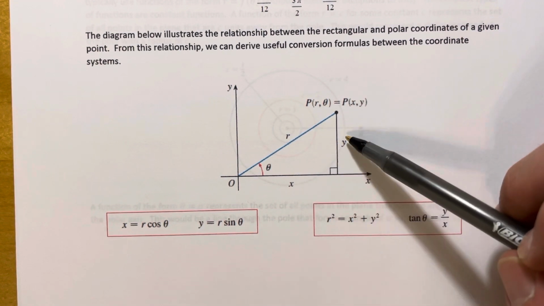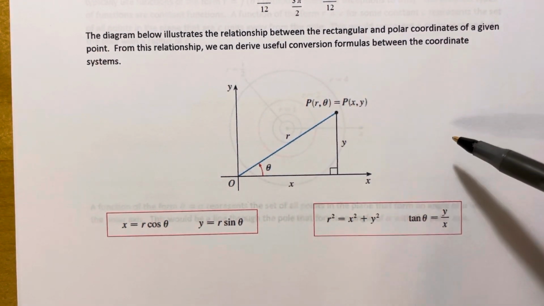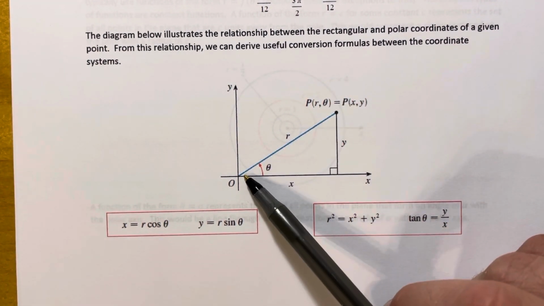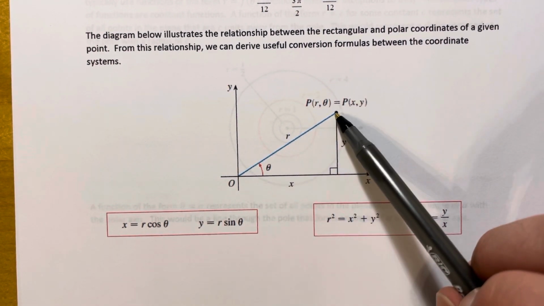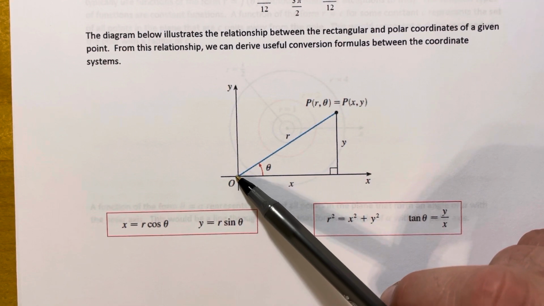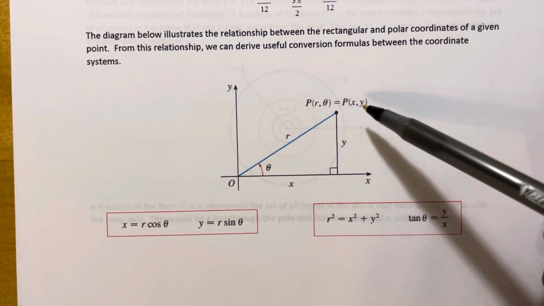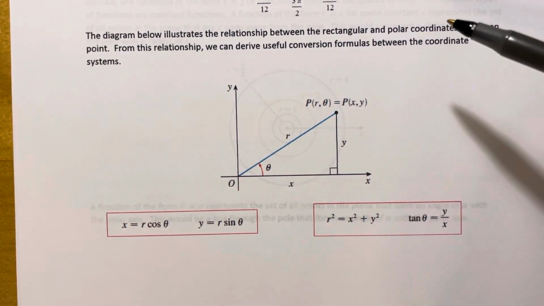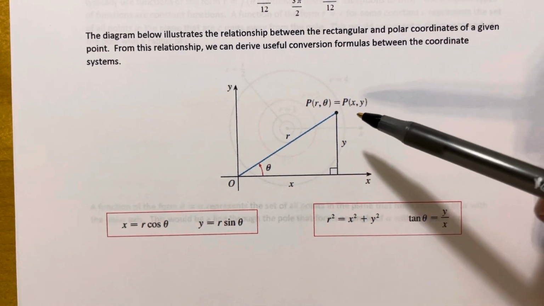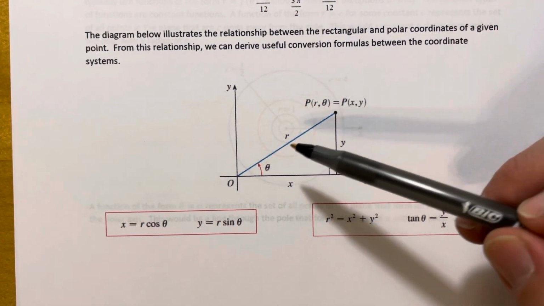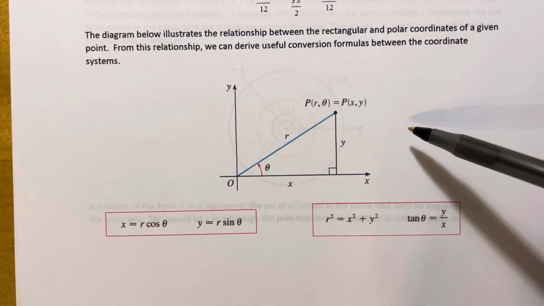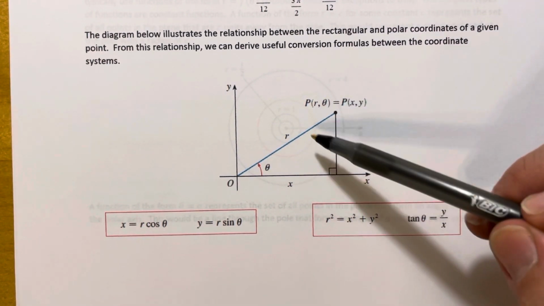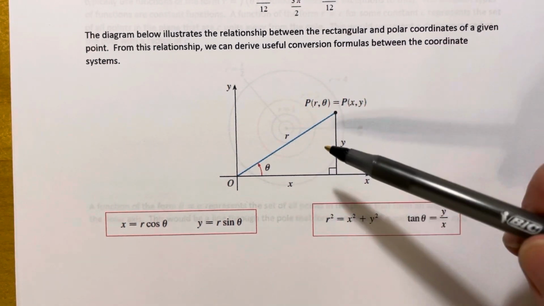So I can think of them as two legs of this right triangle here. R would then have to be the hypotenuse of that right triangle because it's the actual distance from this origin or the pole to our point. Finally, theta is this angle right here. So what we've created is a right triangle that contains all 4 coordinates from those 2 coordinate systems, and we can use right triangle trigonometry to relate them all together.